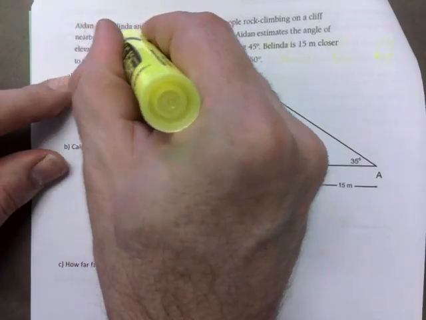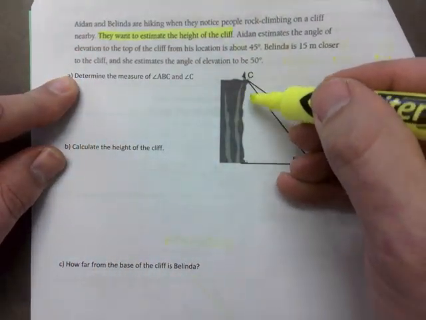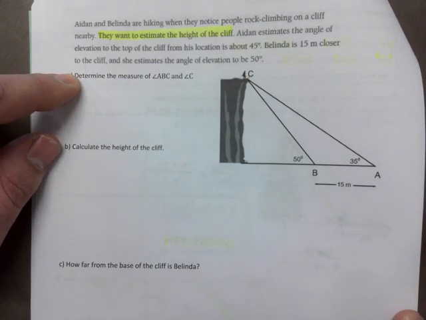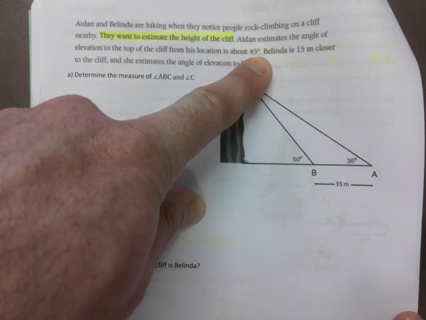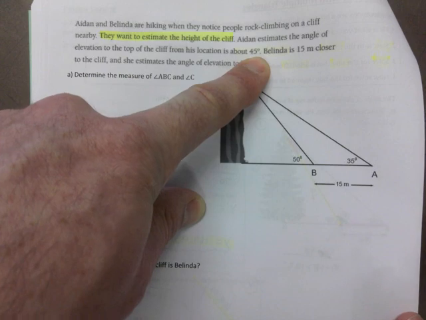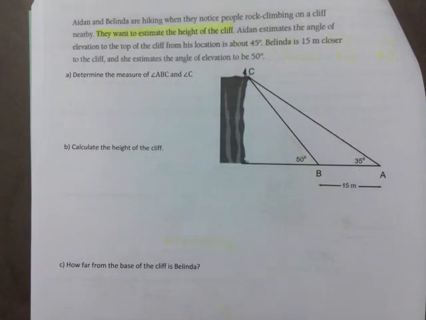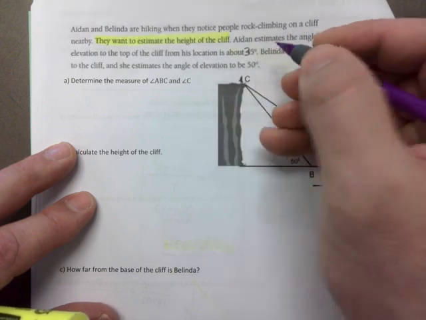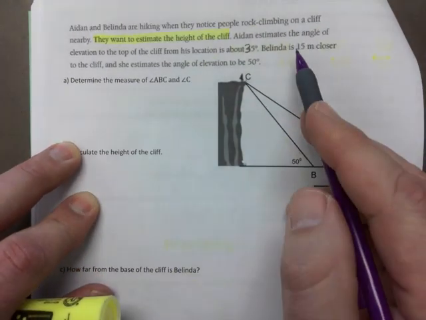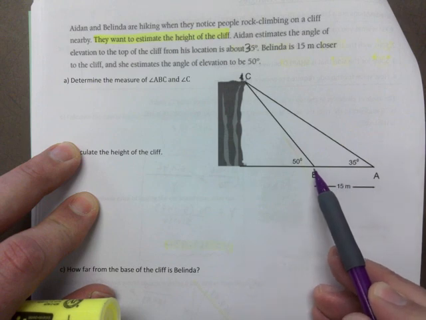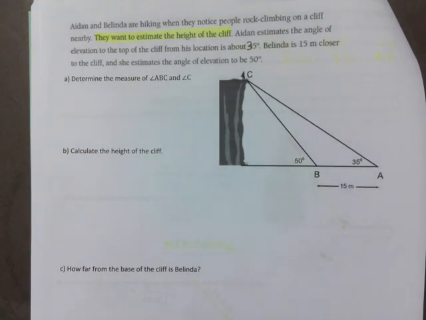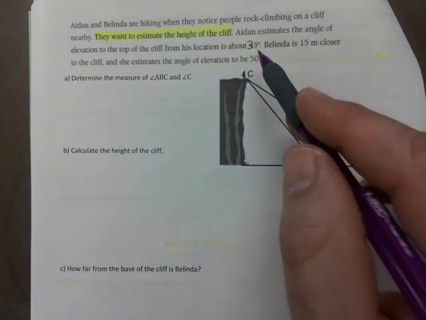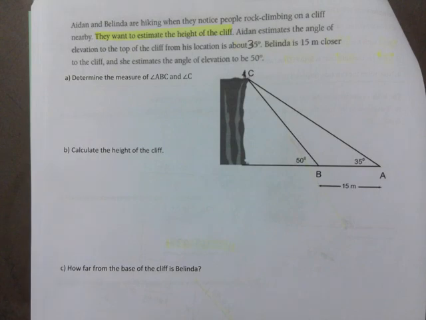Okay, that is actually kind of giving it away already. Like, hey, I'm probably going to have to find the height of this thing. Aiden estimates the angle of elevation to the top of the cliff from its location to be about 45 degrees. Oops, that is a typo. That should have been 35. Just go by the diagram. Need to fix that. So it's 35 degrees. Belinda, who's 15 meters closer to the cliff, estimates the angle of elevation to be 50. Okay, so there you have it. I would say the diagram trumps what it says in the word problem usually.